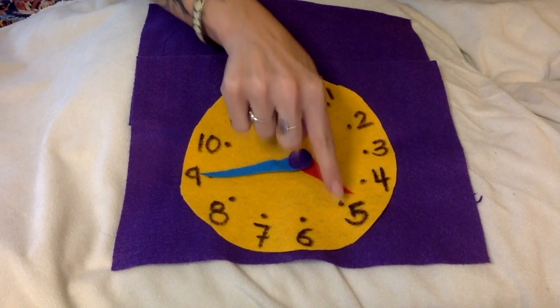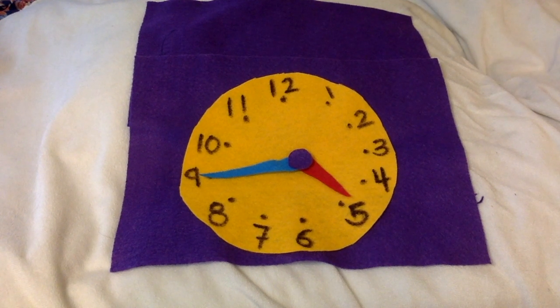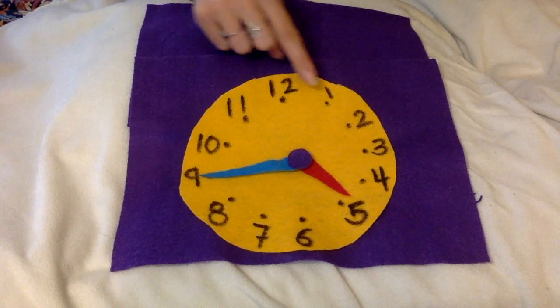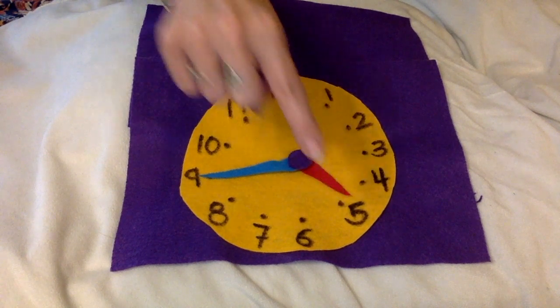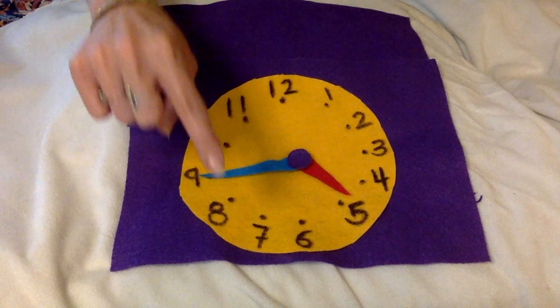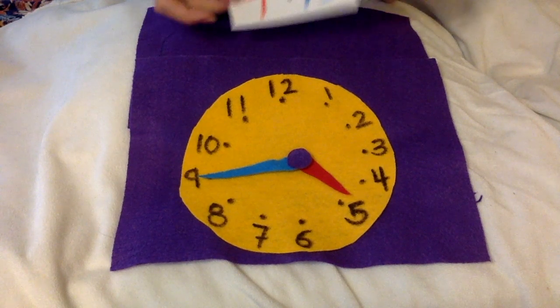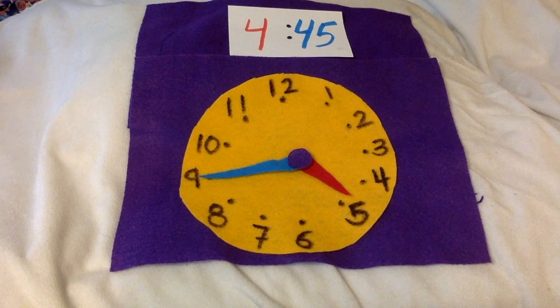4. See, it's close to 5, but it's not quite 5. Let's count it. 5, 10, 15, 20, 25, 30, 35, 40, 45. It is 4:45. 4:45 is almost 5.